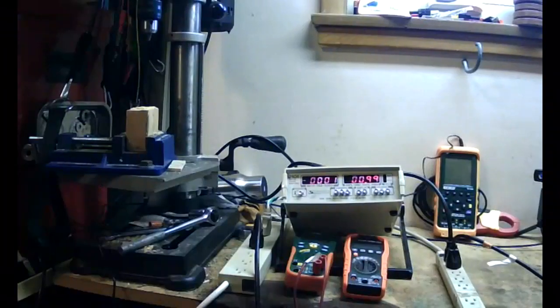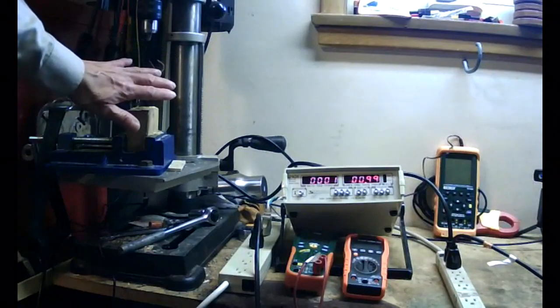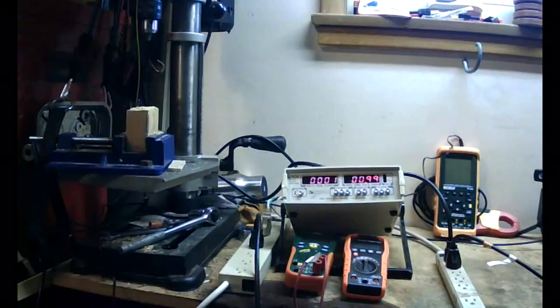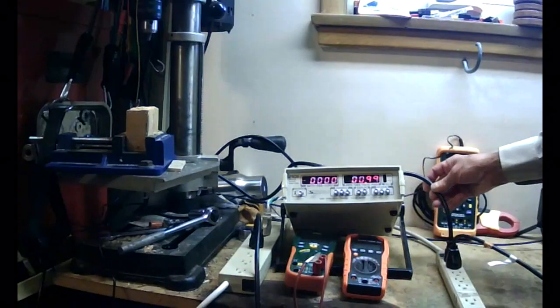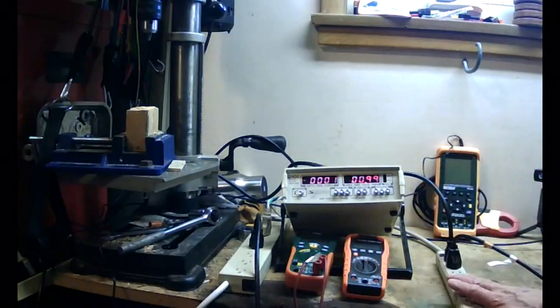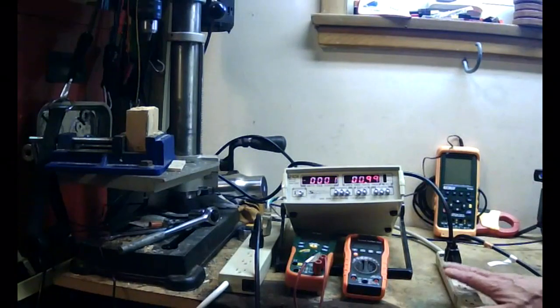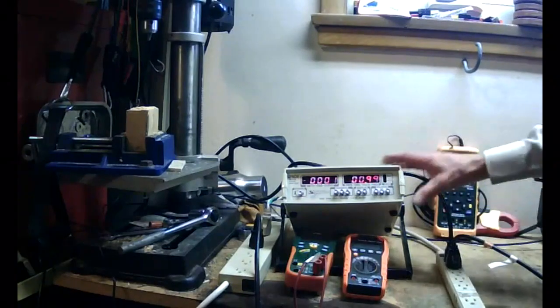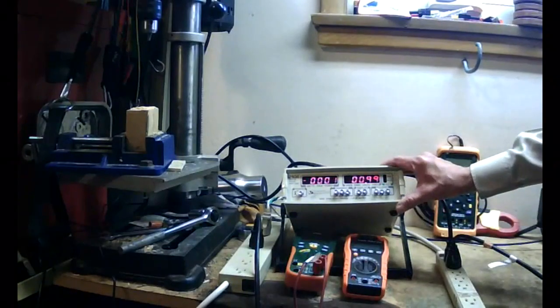Just a quick review. The drill press is over on the left side. I'll try to point things out to you. So here's the drill press. The 120 volt cord is here. This goes to the drill press from this outlet strip. The outlet strip is supplied through the watt meter.